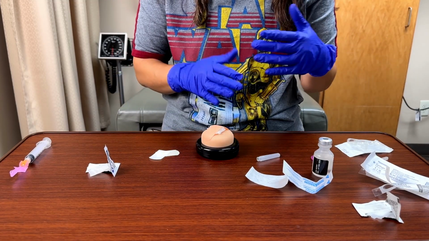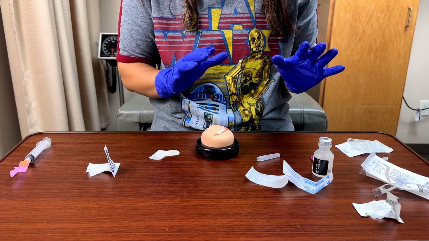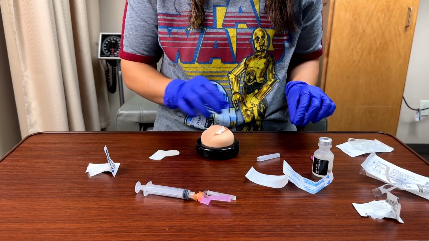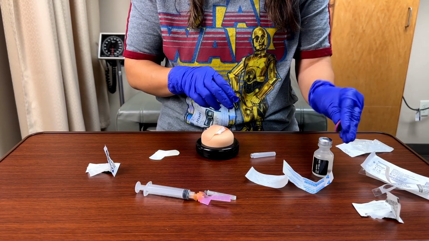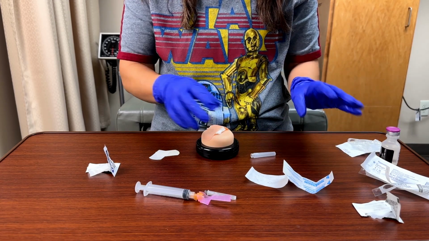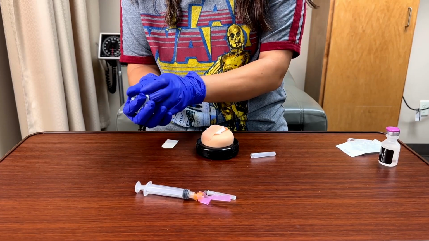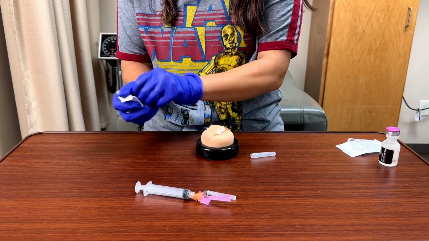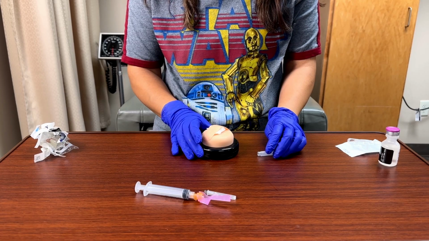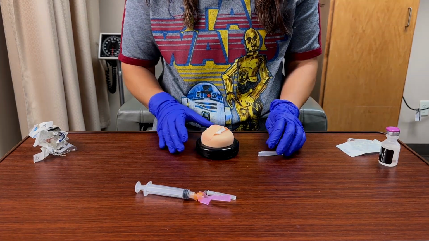I would have already explained to the patient all the things to look out for and what to do, and then I will discard of my material. So I will throw this and this in the sharps container. I will place my medicine back if it is reusable, back in the fridge or wherever it needs to go. I'll throw all of my trash in the garbage. I will wash my hands, and I will give the patient their post-procedure instructions. And that is the intramuscular injection.